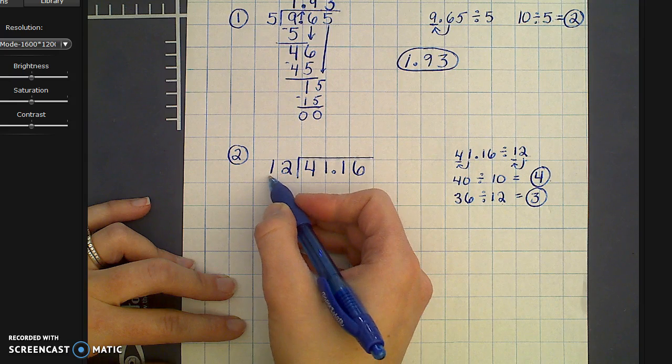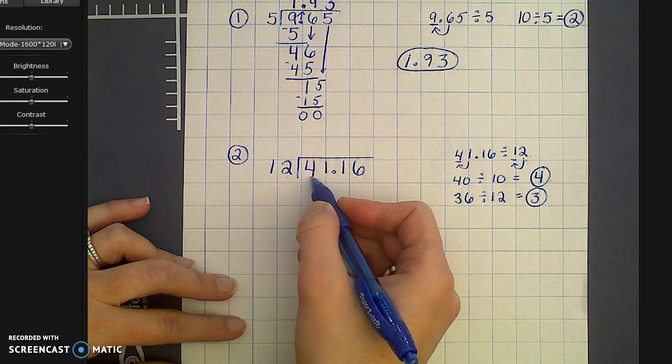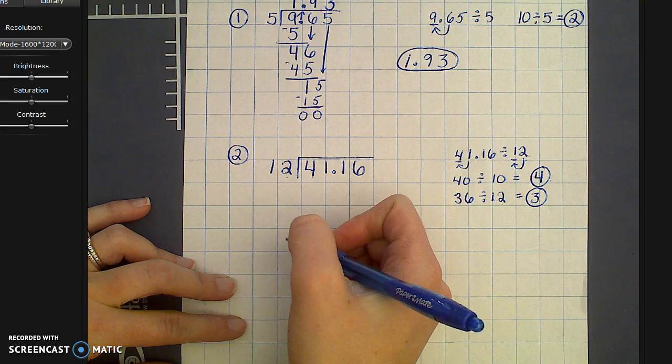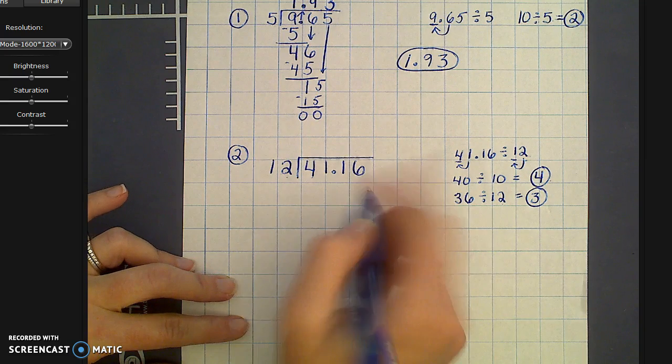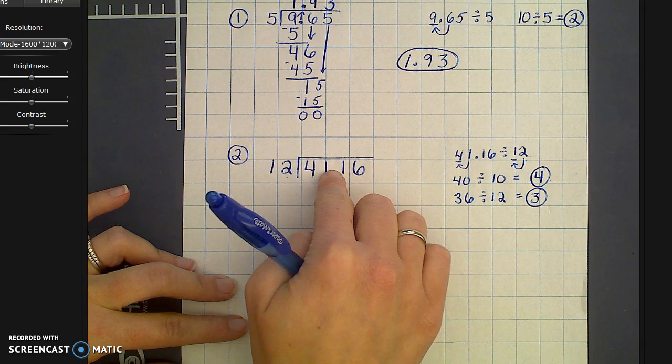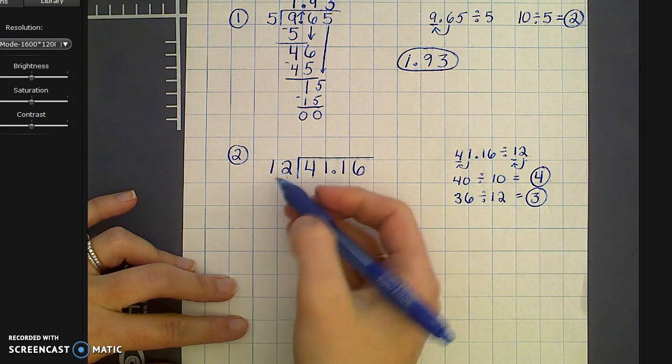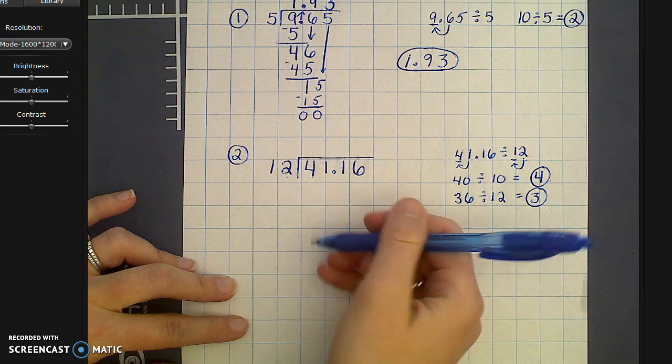How many times do I think 12 goes into? Well, I know it doesn't go into 4. But I know 12 can divide into 41. Remember, I'm just going to pretend the decimal point's not there for now. Place it at the end. Okay, 12 divides into 41.